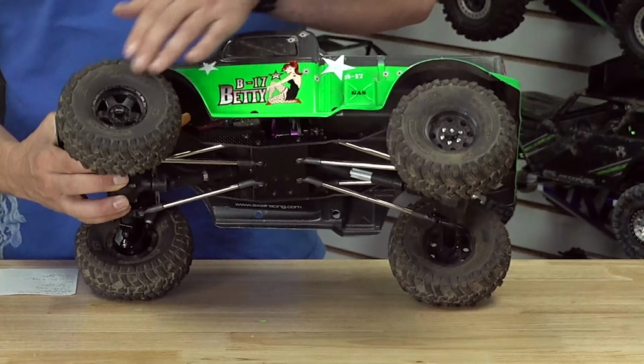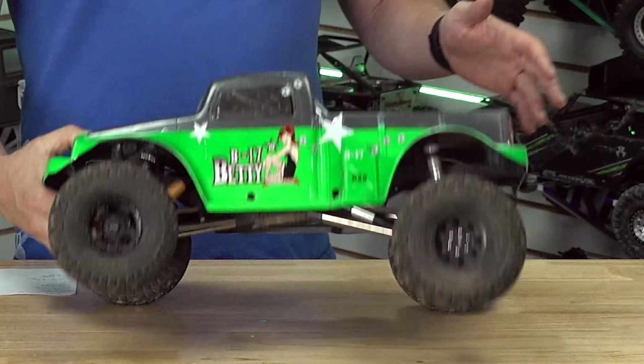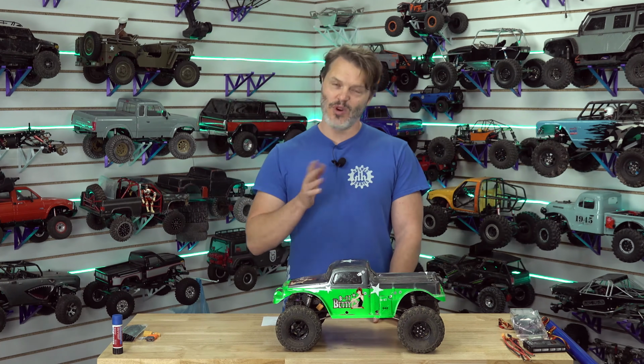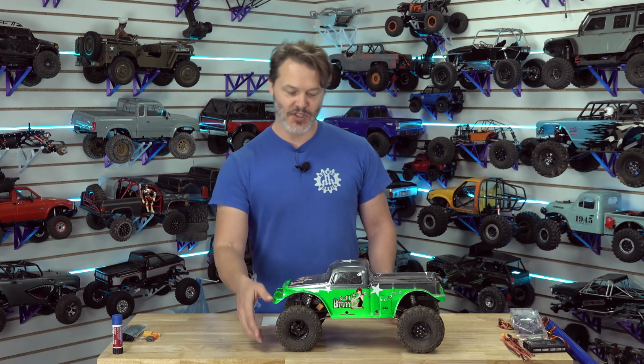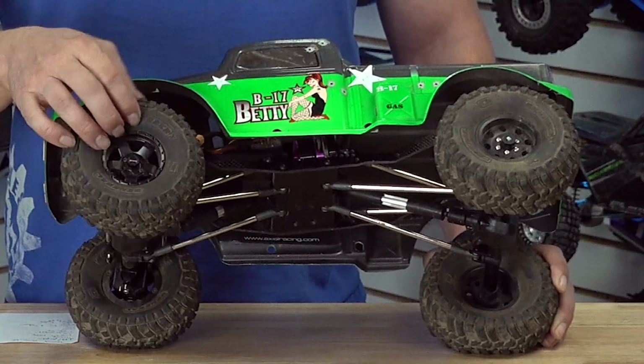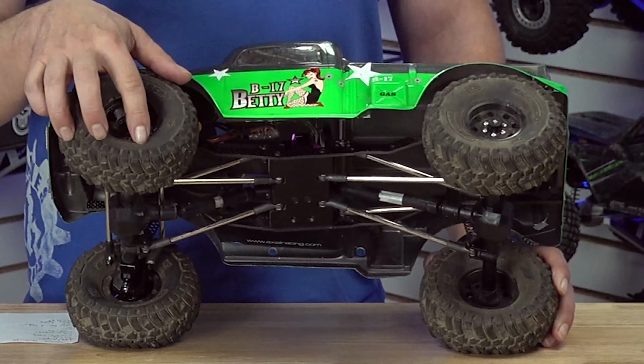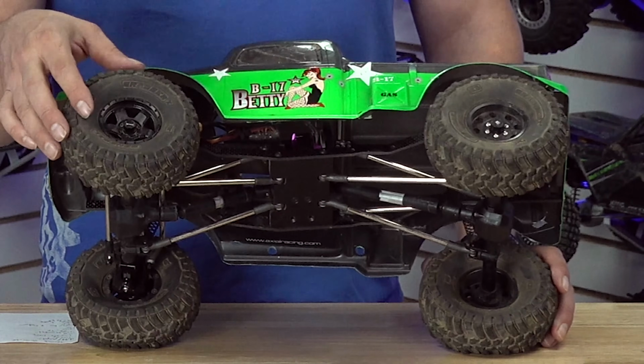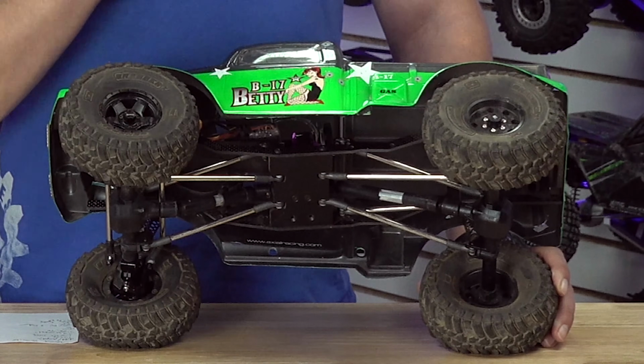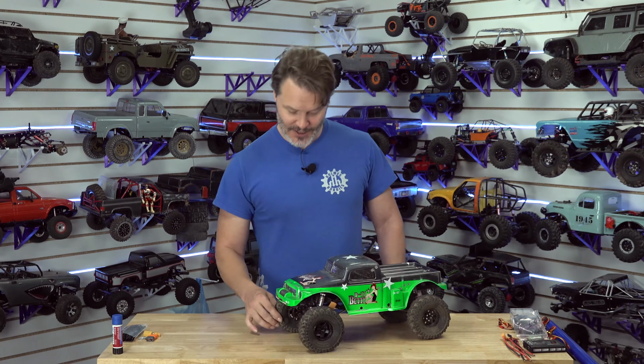So the next thing that we're going to talk about is the tire and or rim size. So here's our tires and rims, and you'll hear people talking about them like a 1.0 or a 1.9 or a 2.2 or 3.0 or whatever. And what that actually is indicating is the size of the rim and the size of the bead of the tire that sits into the rim. So a 1.9 is 1.9 inches, 2.2 is 2.2 inches, and etc., etc. A 1.0 wheel is smaller than a 2.2 wheel. So that's what that means.